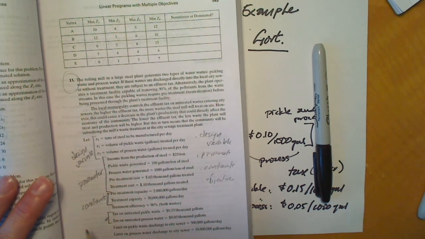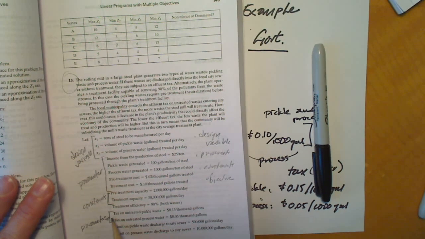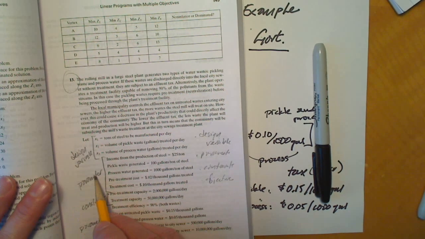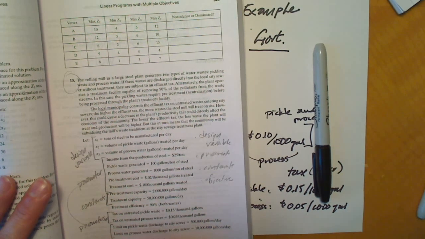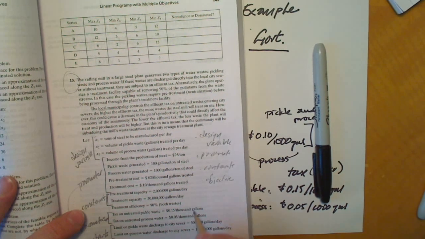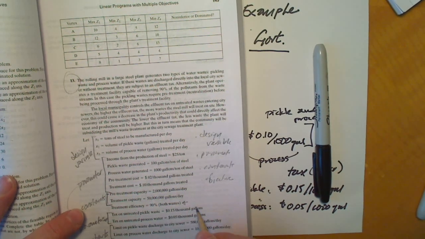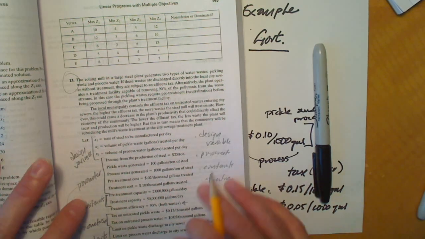The taxes are going to show up, from the steel manufacturer's perspective, as parameters again that go into the objective function. And then these limits are additional constraints. I didn't mention the treatment efficiency. I'm going to let you figure that out for yourself.